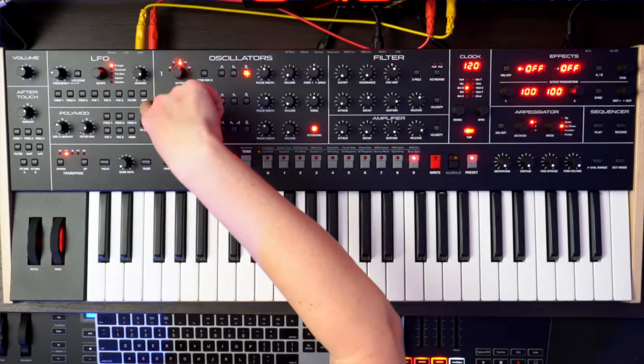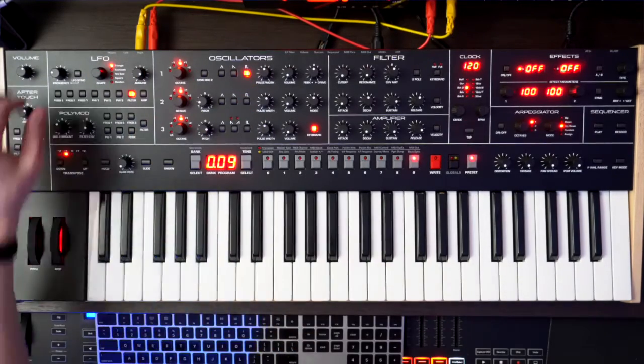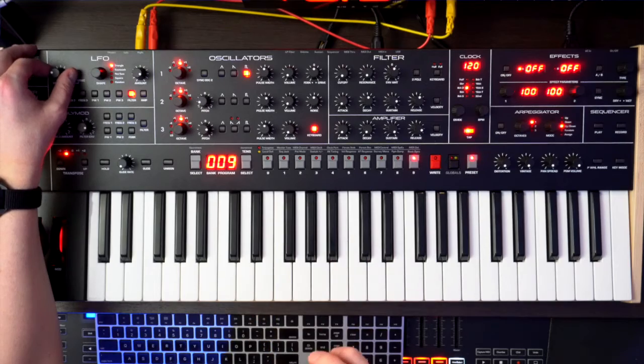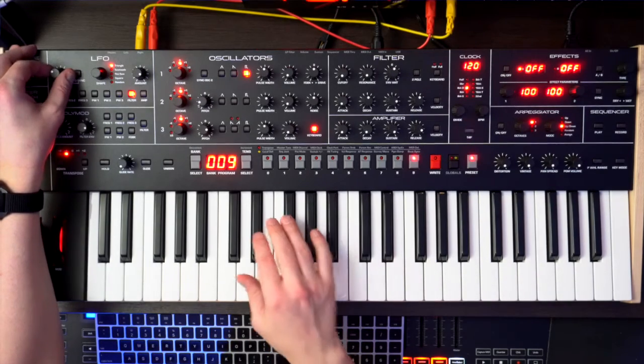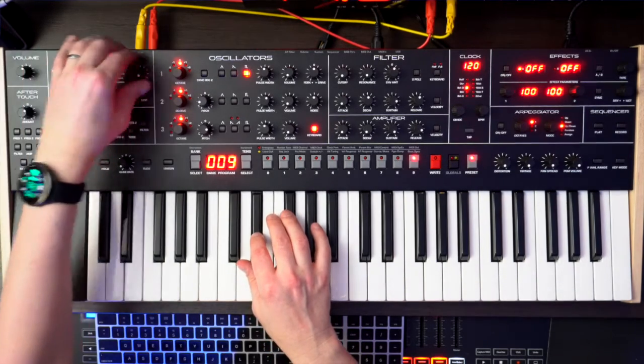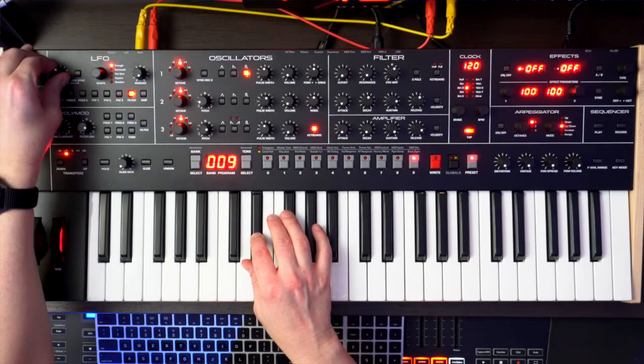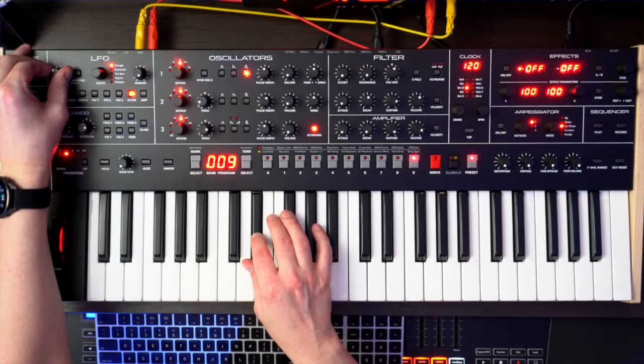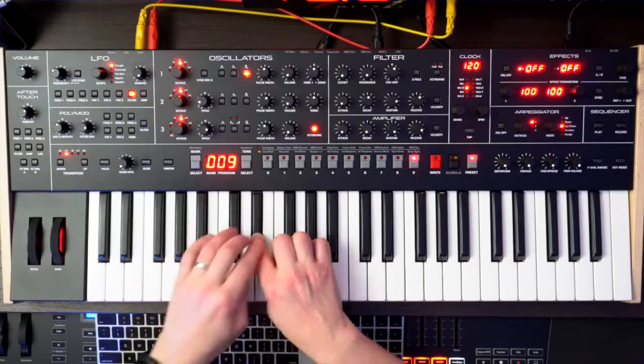We'll go to our LFO section. We turn on filter. And then you can hear it a little bit there. You can hear as I move that.